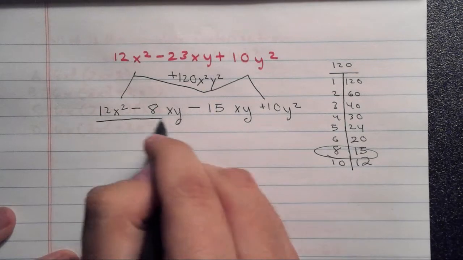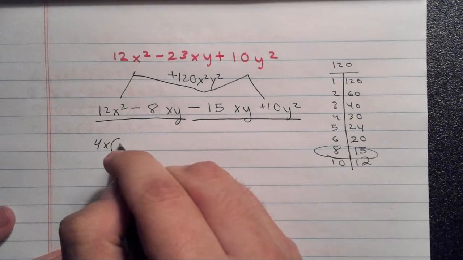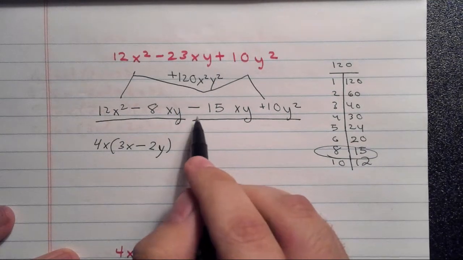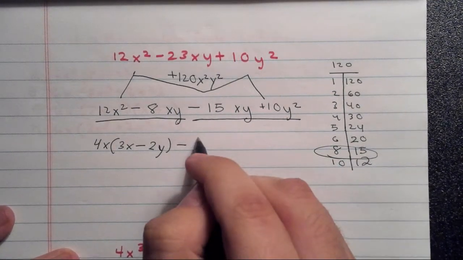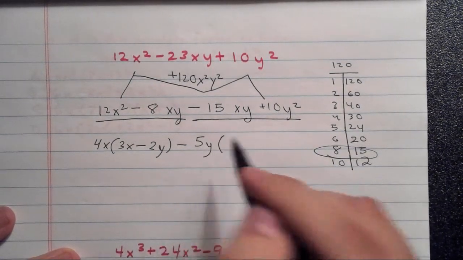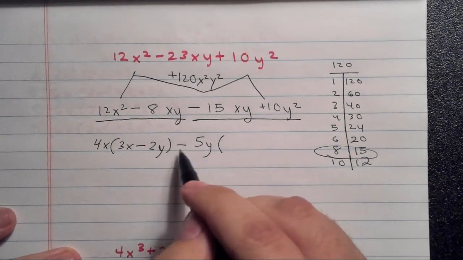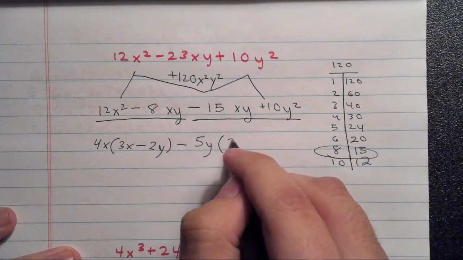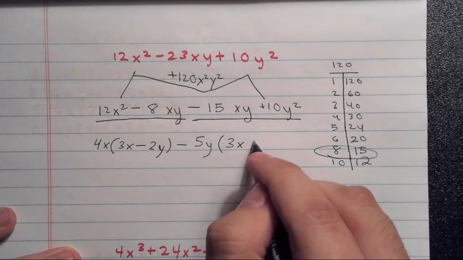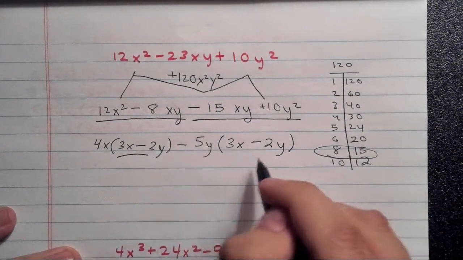All right, let's factor. Here the greatest common factor is 4x, which leaves us with 3x minus 2y. Down here, I see a leading negative. 15 and 10 have a 5 in common, and then looking at the variables, both of these have a y. So my greatest common factor for this second group is negative 5y. If I take that out, to get from negative 5y to negative 15xy means I'd need 3x. To get from negative 5y to positive 10y squared means I would need negative 2y. And again, I got the same thing.